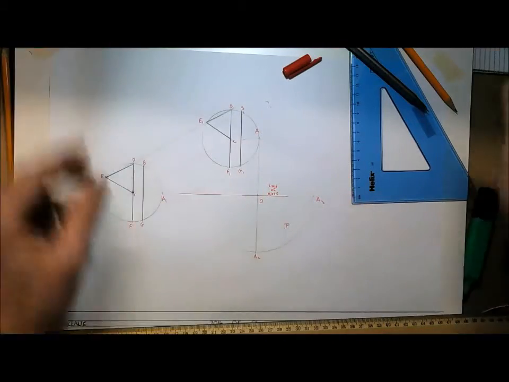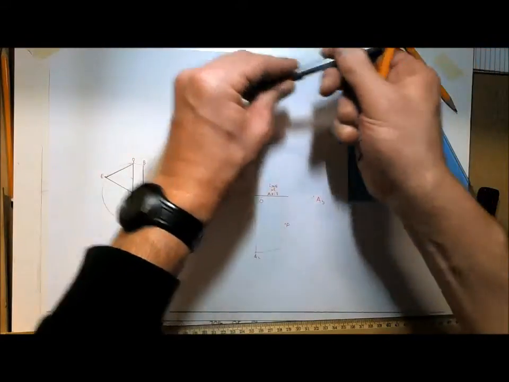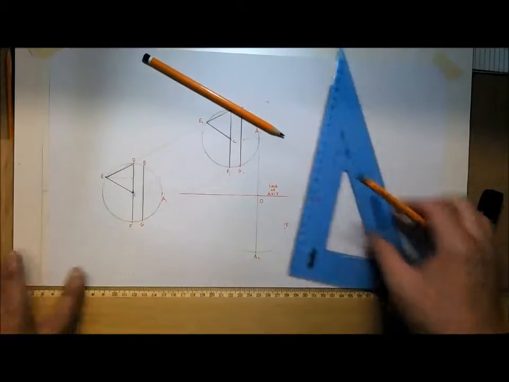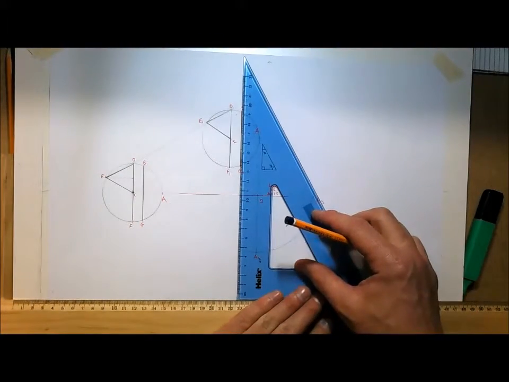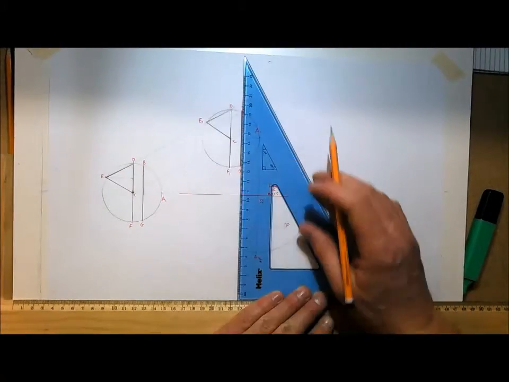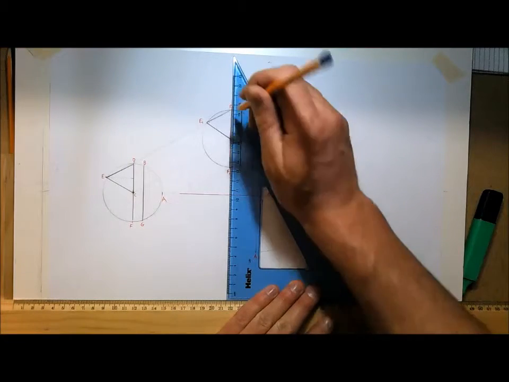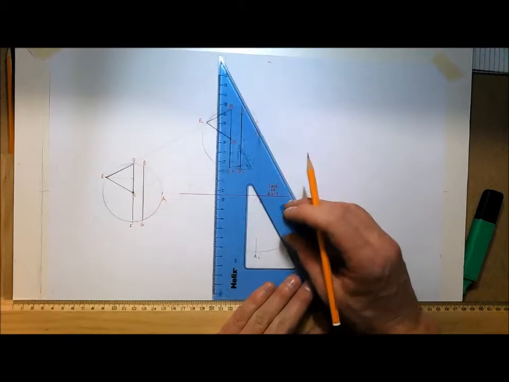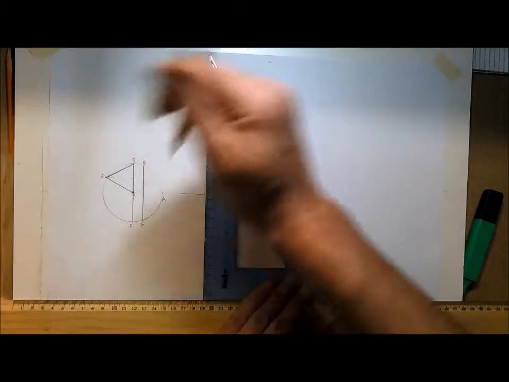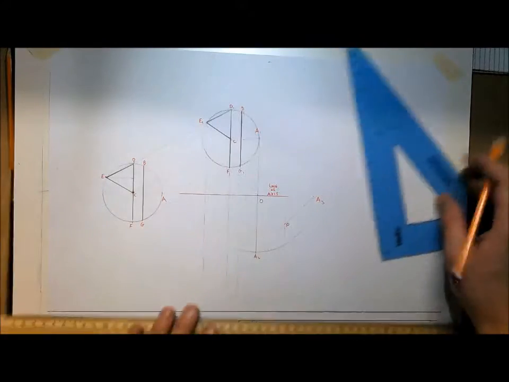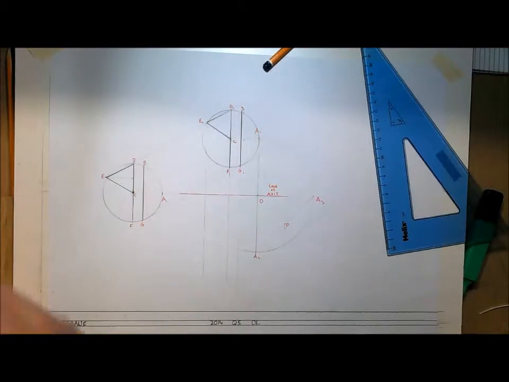Okay, so let's bring down our points again. A, B and G. Okay, C1, D1, F1. E1, bring that down, and then point the compass on line of axis.